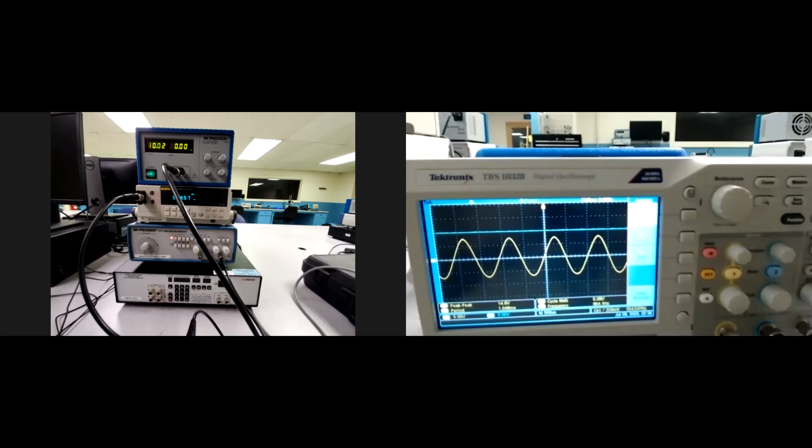Equipment configuration will be identical to assignment number 2. At this point, I'm going to disconnect channel 2 from the oscilloscope. I'm gonna turn off the DC power supply, okay.